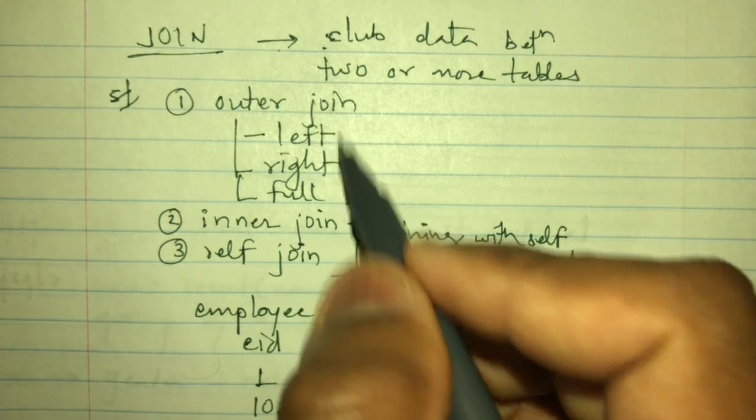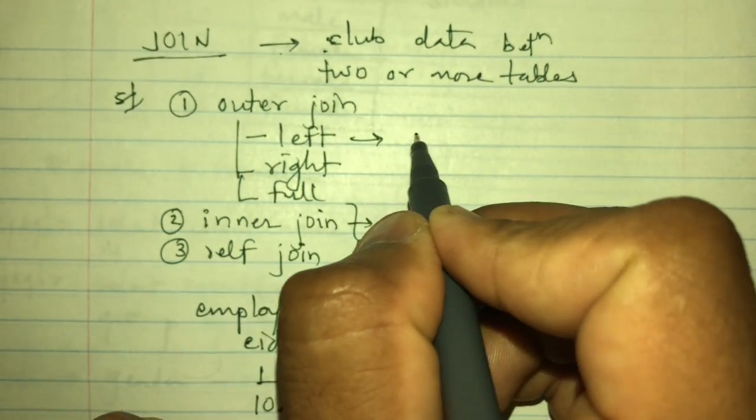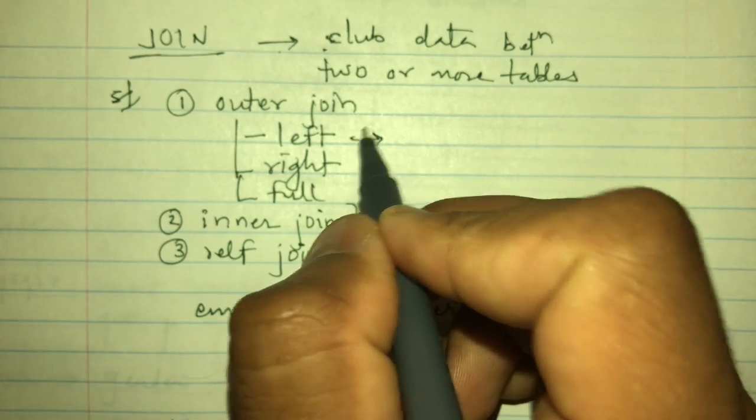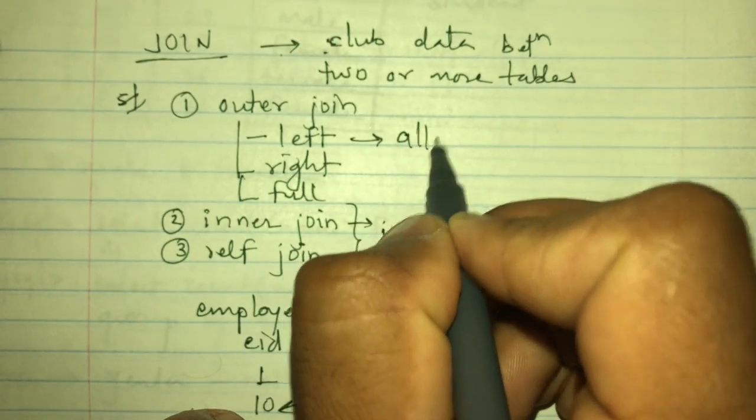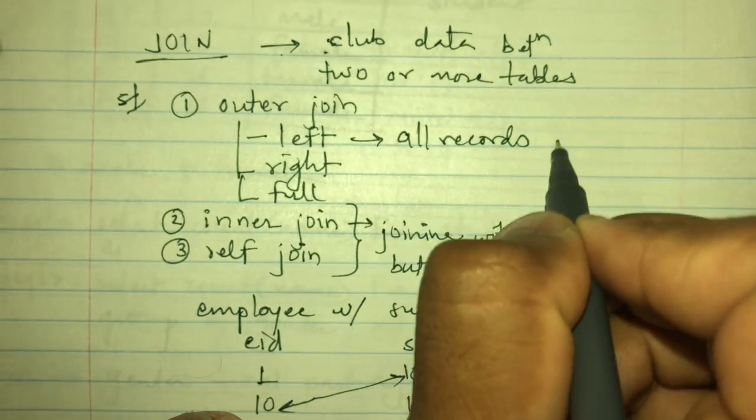Now if I come back to outer join, left outer join means whichever table that you have on the left, it will select all the records from the left table. So I'll say all records from left table.